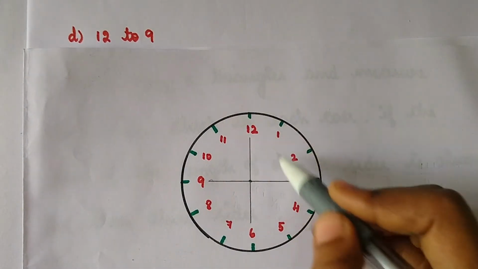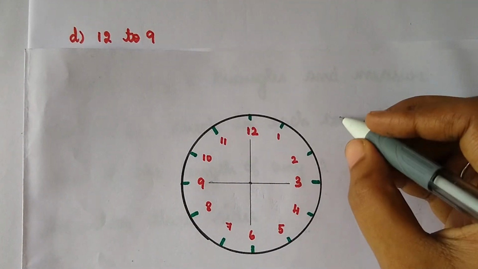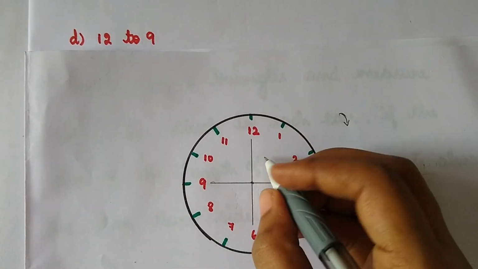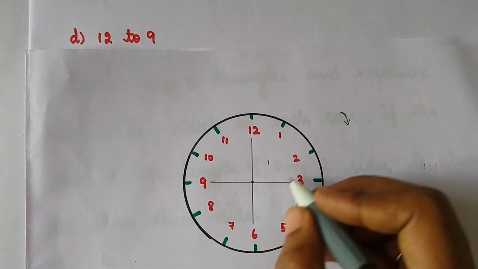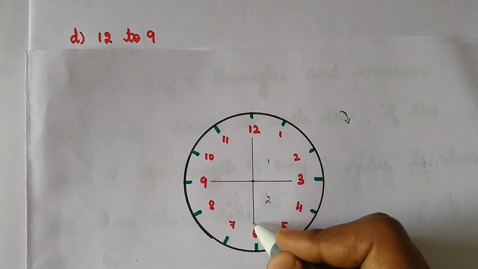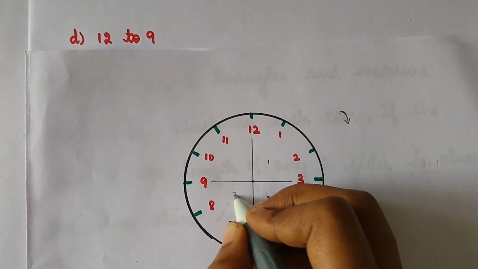So 12 to 9 means we have to move in the clockwise direction. This is the clockwise direction. So 12 to 3 is one right angle. Next, 3 to 6 is the second right angle. Next, 6 to 9 is the third right angle.